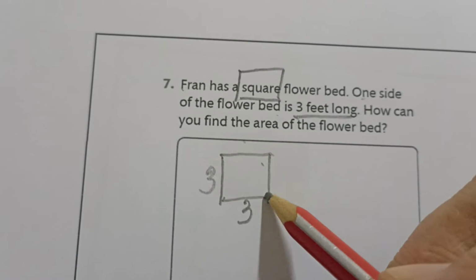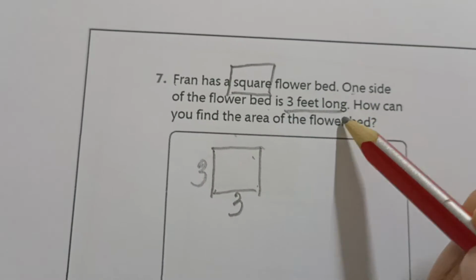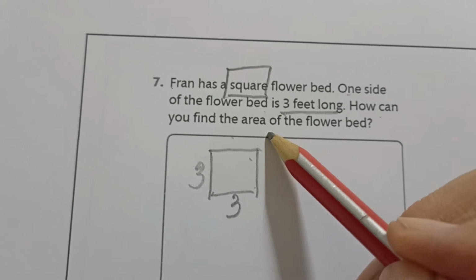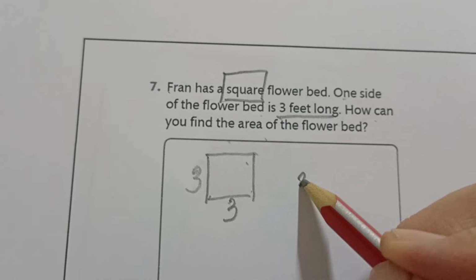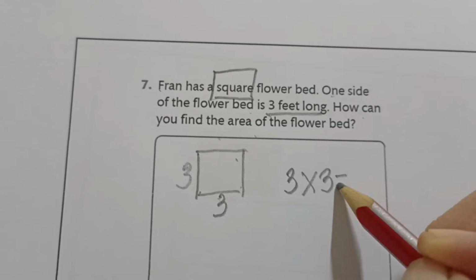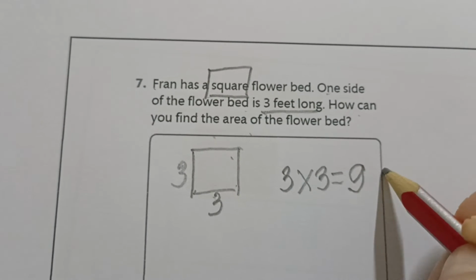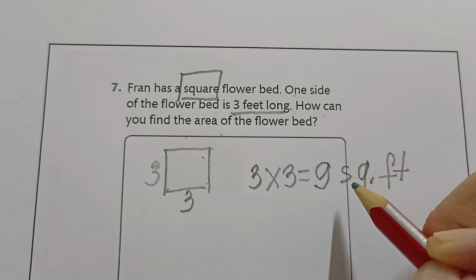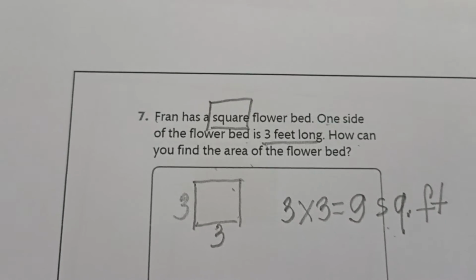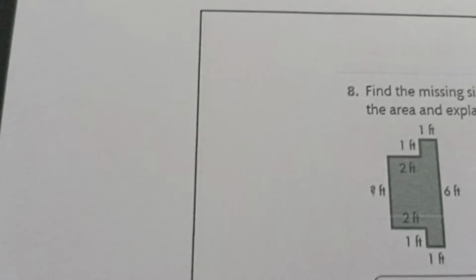All of them are 3. Now, how to find the area? To find the area, we multiply side by side. We get our 9 square feet. Don't forget to write square. Next.